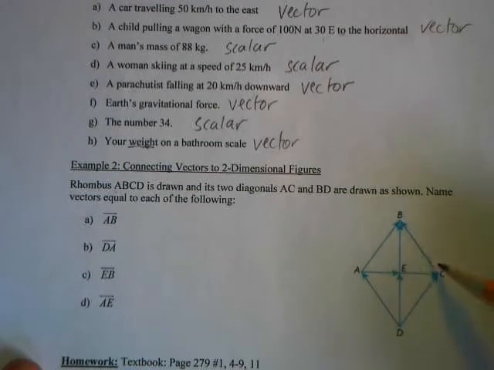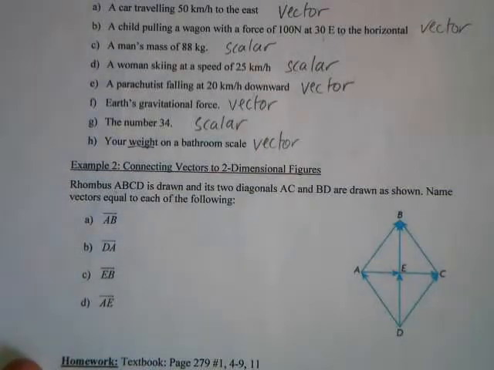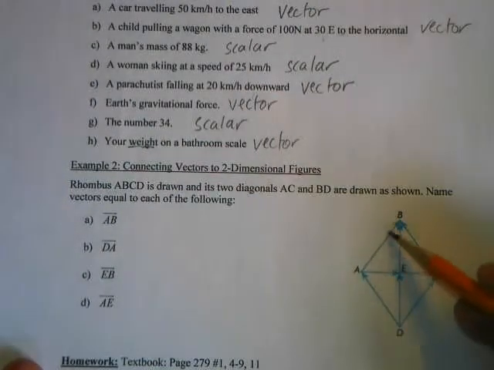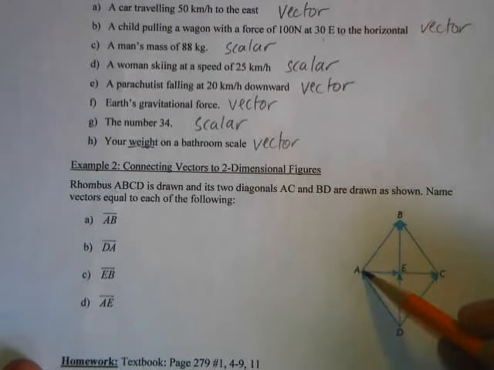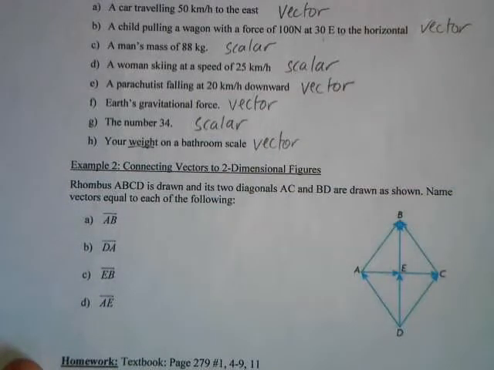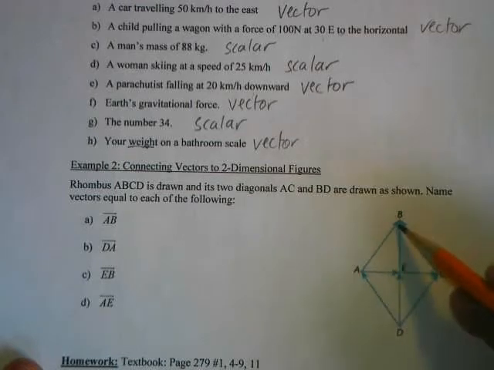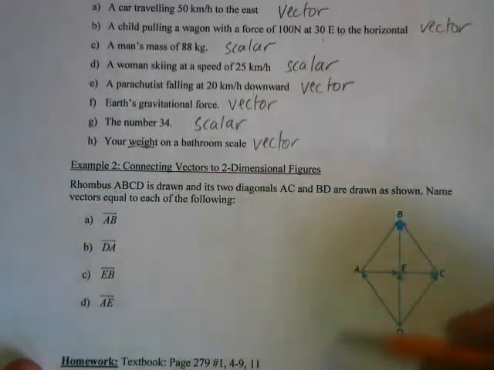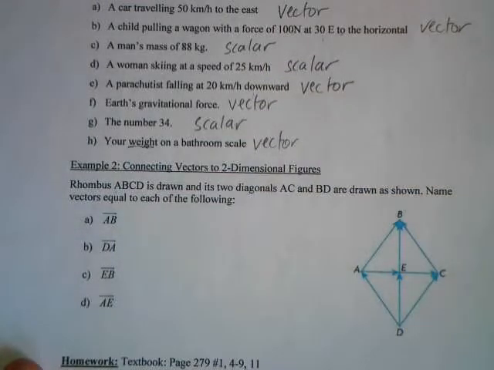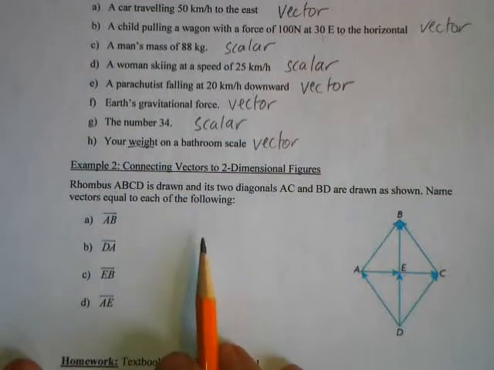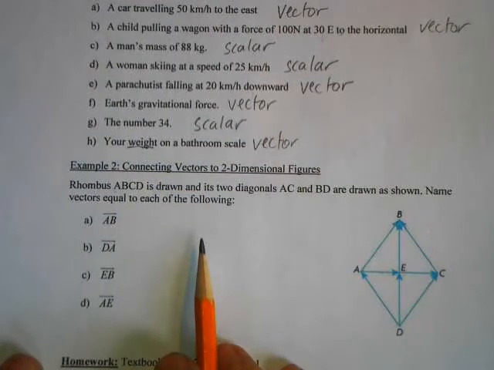It's kind of jammed up a bit over here, but even though A to B has an arrow, we could still talk about vector BA, even though we don't see an arrow at the tip of A. Just because there's not an arrow there doesn't mean we can't talk about the vector in the other direction. So it says here, name vectors equal to each of the following.